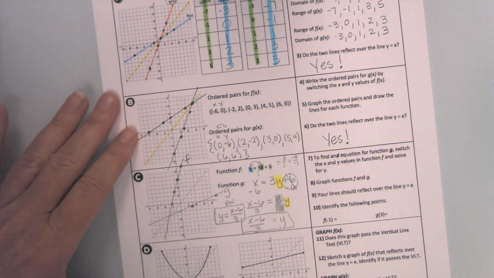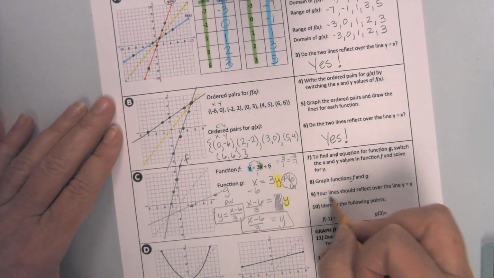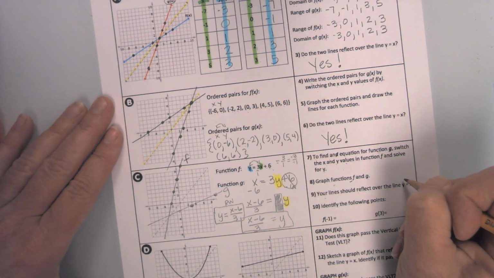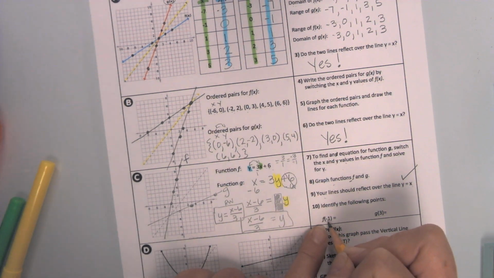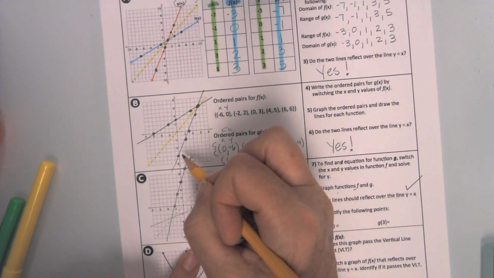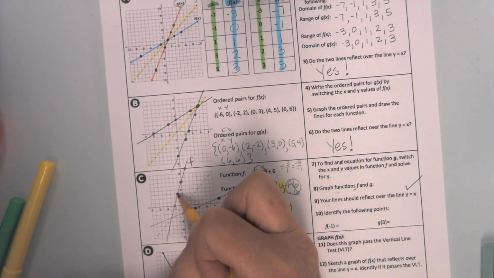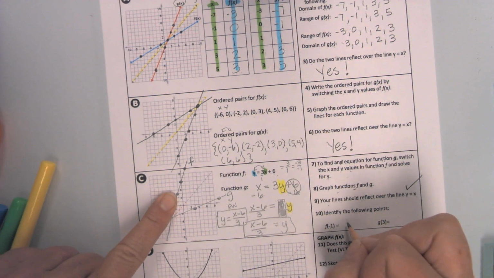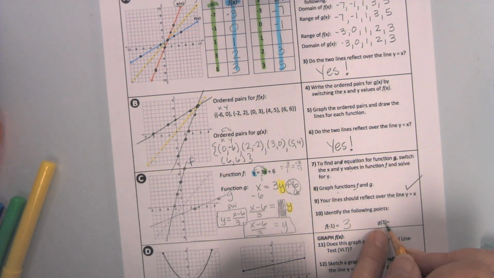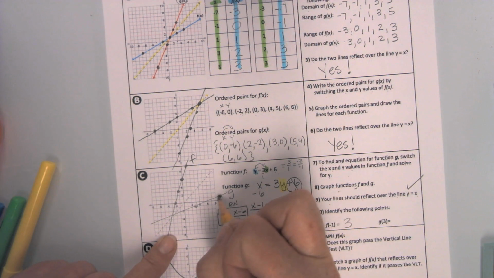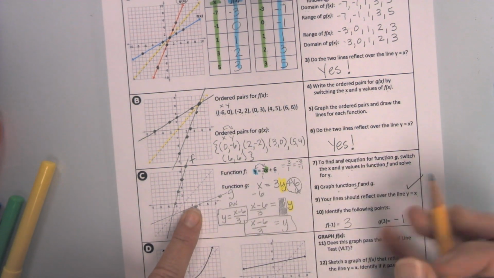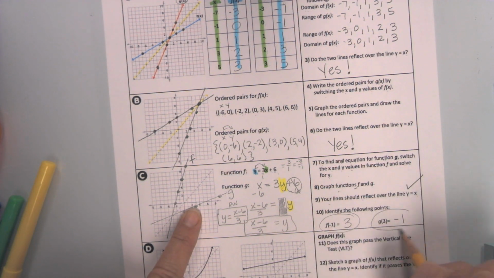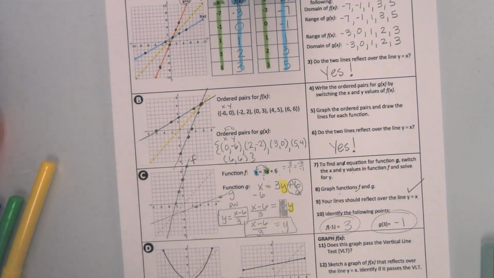So let's see if we've done everything here. We graphed our functions. Our line should reflect over y equals x, and they did. So what is the point at f of negative 1? Let's find f. At negative 1, it is a positive 3. What about g? When g has an x of 3, oh, look at that, it's negative 1. So we did this correctly because these are the inverse points.